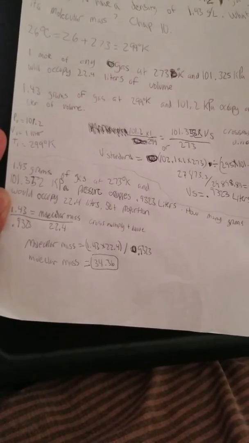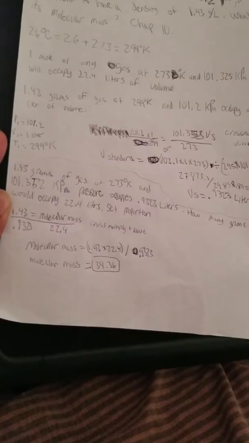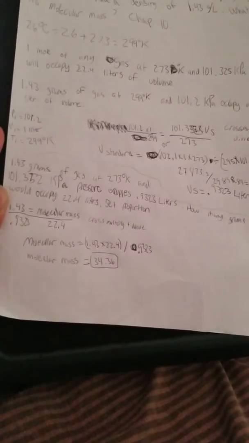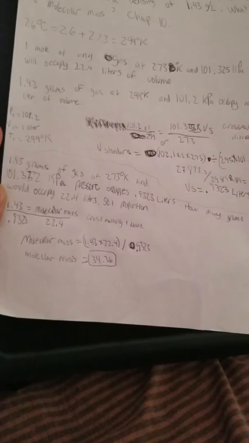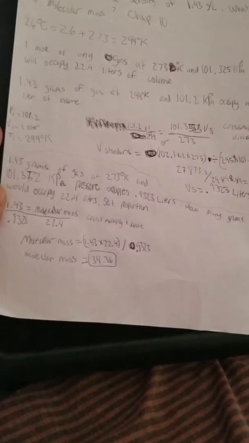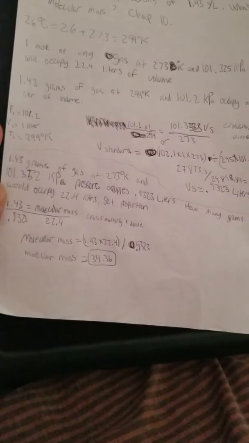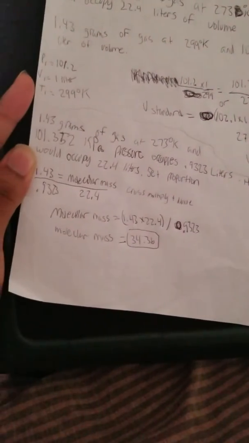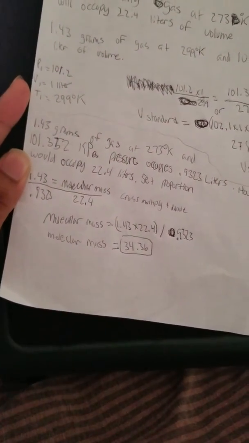Now from here, you can solve the rest of your problem because now you have your volume standard, so you can solve for the molecular mass. So 1.43 grams of gas at 273 degrees Kelvin and 101.325 kilopascal pressure occupies 0.9323 liters, and that's what we got from up here. How many grams would occupy 22.4 liters?